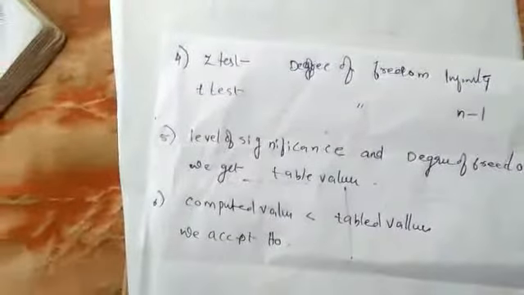Next, if we decided Z test, then degree of freedom is infinity. If we decided the test is T test, then degree of freedom is n minus 1.